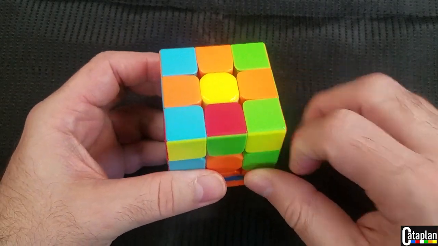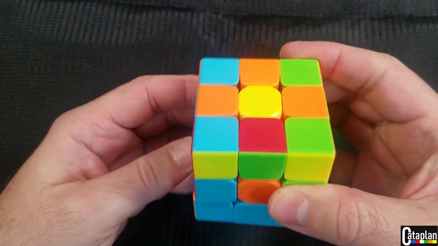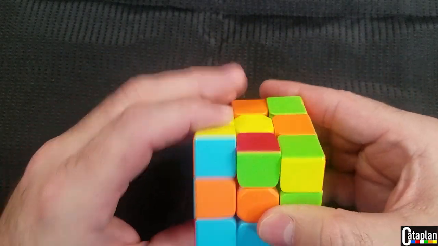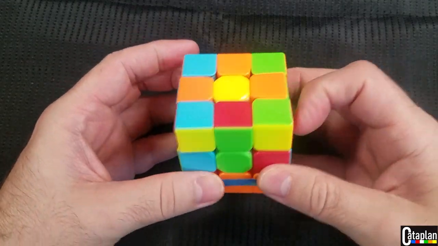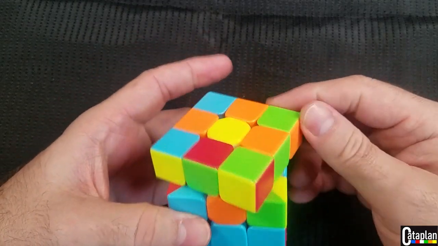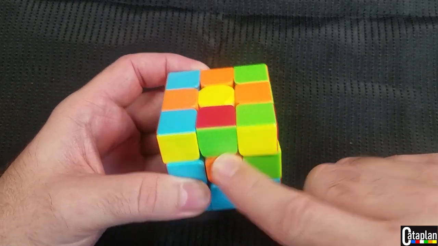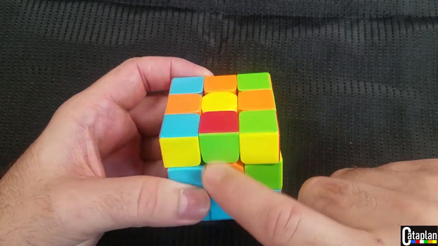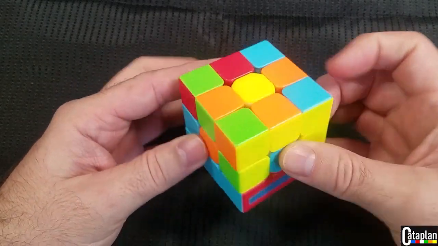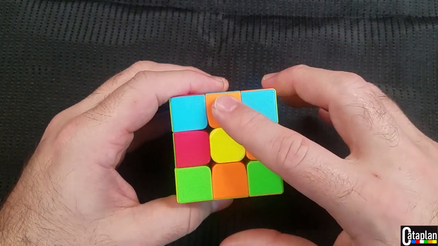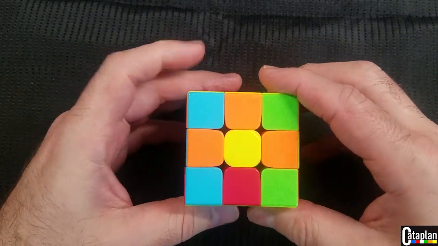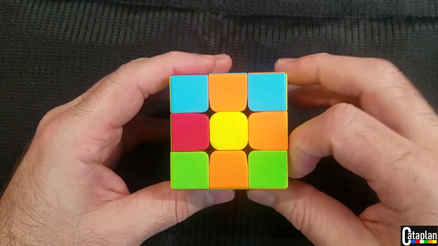Why do we want to flip this? It doesn't matter that you can see it like this, it's not gonna go down that easy. So you have to put it the opposite way. You have to put the orange matching the orange color here on this side, not on top. It has to be on the side. So let's flip these ones with those algorithms that we already know.